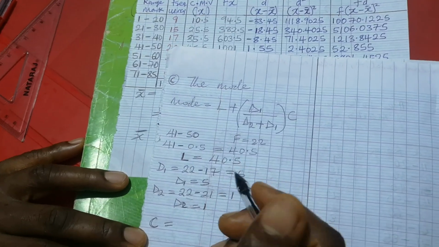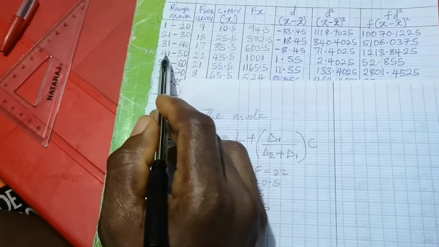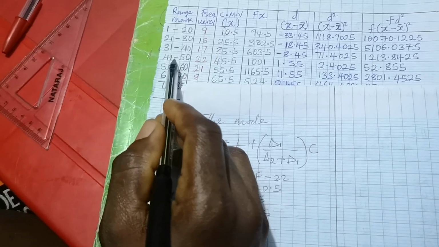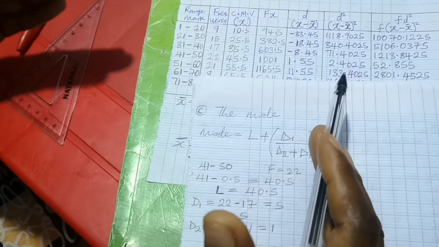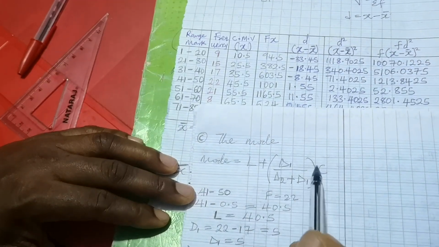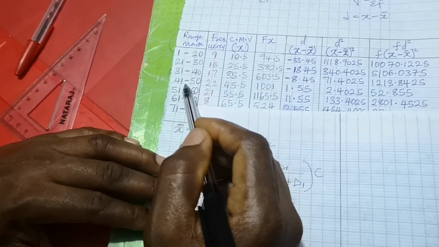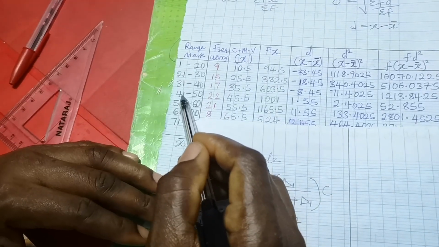C is the class width of the modal class. Look at our modal class. Our modal class is this. So the class width, or the class size, that is the space, is what we call C. Now for us to get C, we have to count.